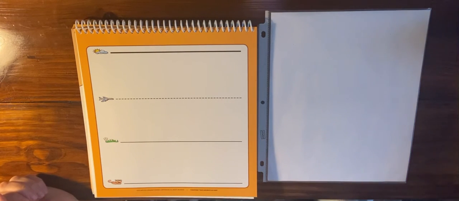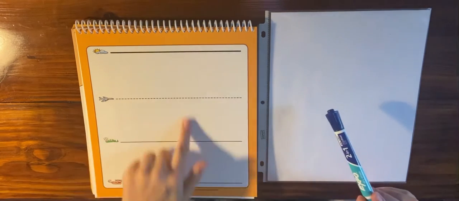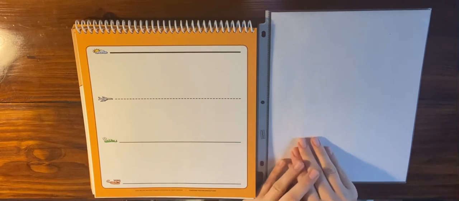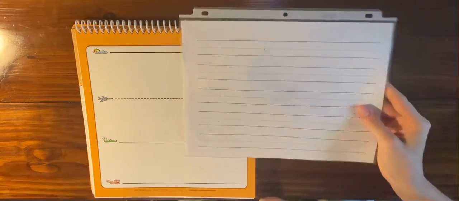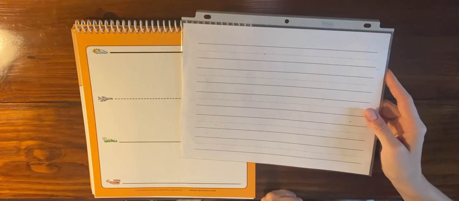We are going to write our letter of the week. And this week, our letter of the week is the letter O. So I have my page with my lines on it, and I have my blank page. You can choose to write on whatever you prefer. If you want to use the blank side, or if you want to use the side with lines.